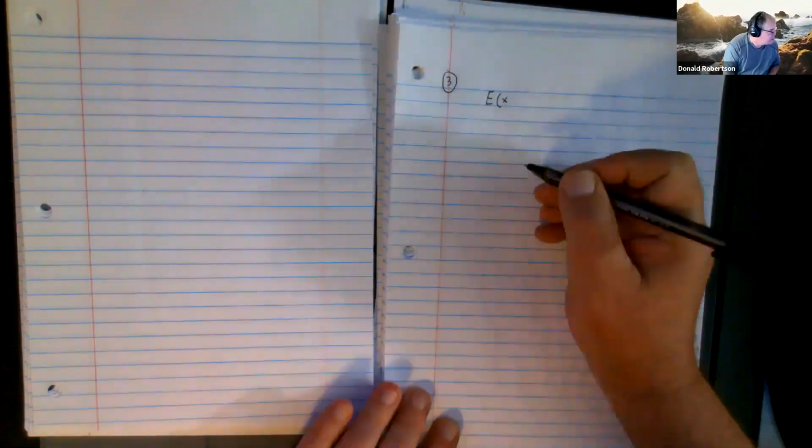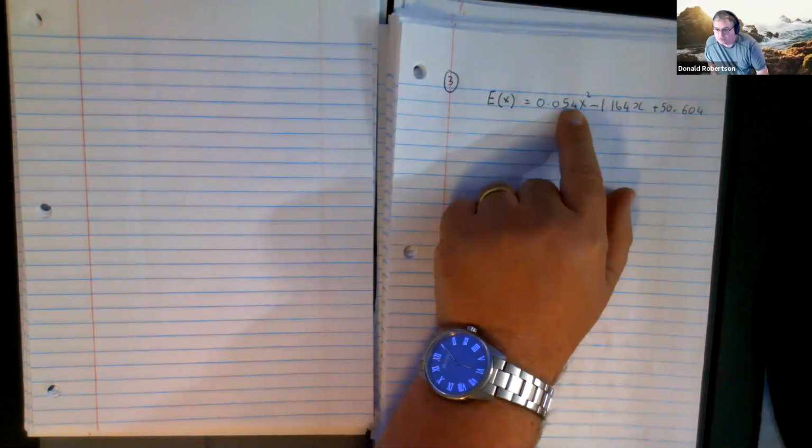The total number of enrollments in year x is given by 0.054 x squared, take away 1.164 x, plus 50.604. That is a quadratic. It just has really, really ugly decimal values for it. And the only question you're going to get asked here is to find the lowest enrollment.